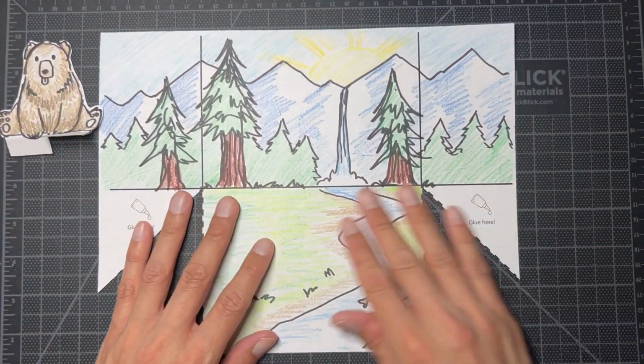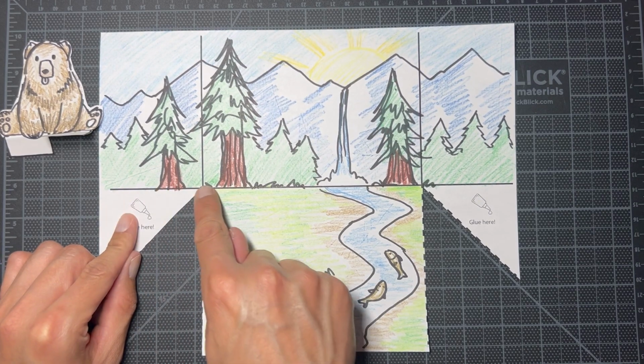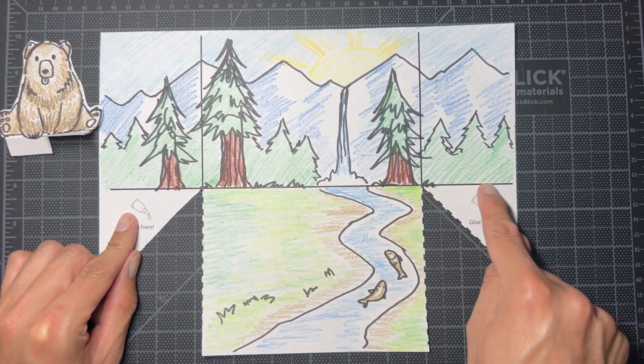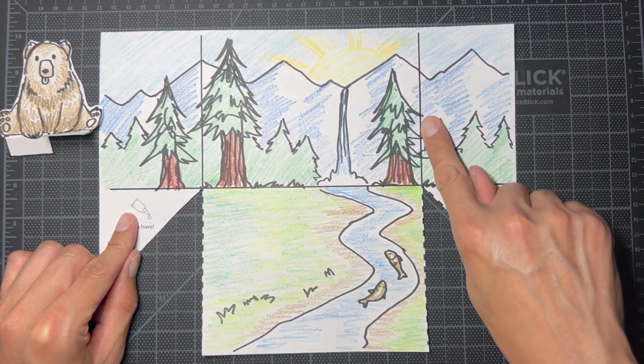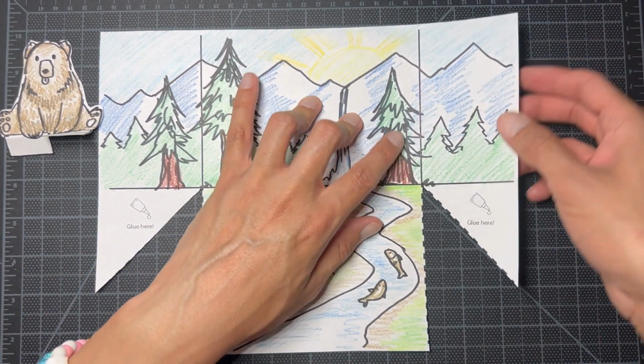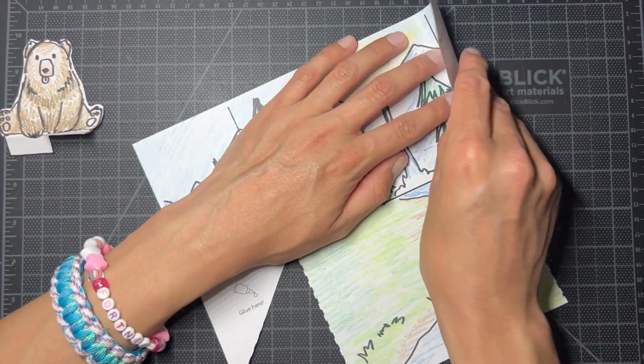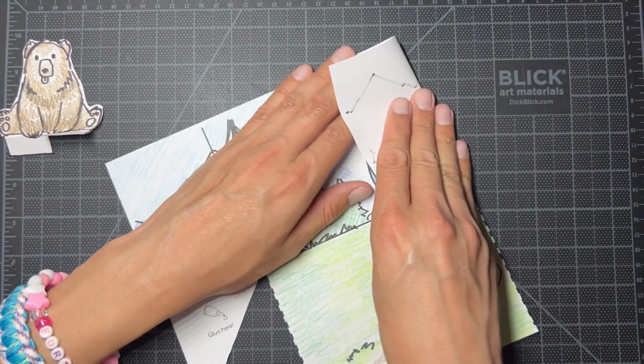All right. So we've got this situation happening now. Now what we're going to do is on the black lines that you see that go across our environment and up and down, we're going to be folding on those lines. I'm going to fold this part over, kind of like I'm closing a book.